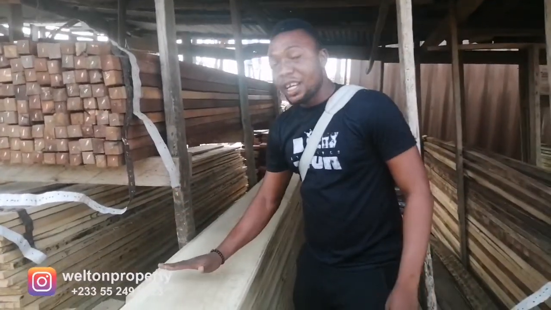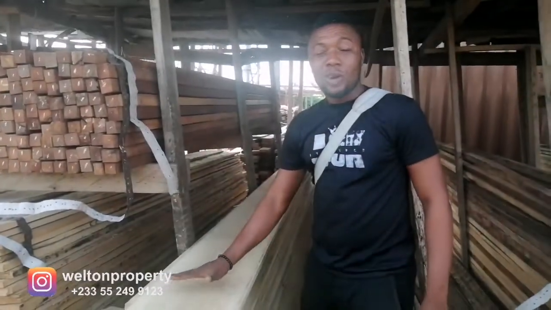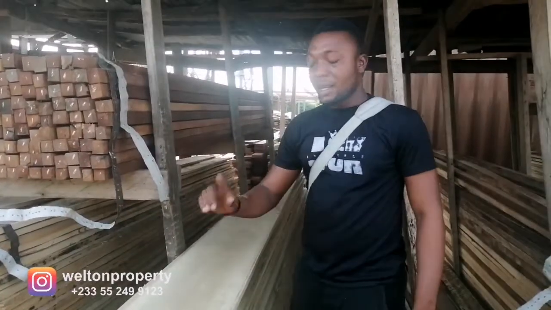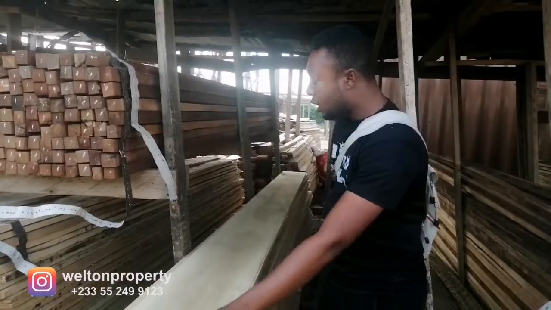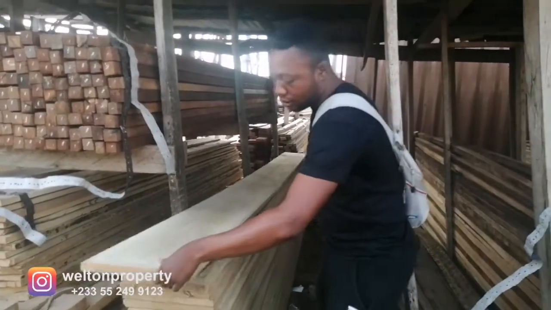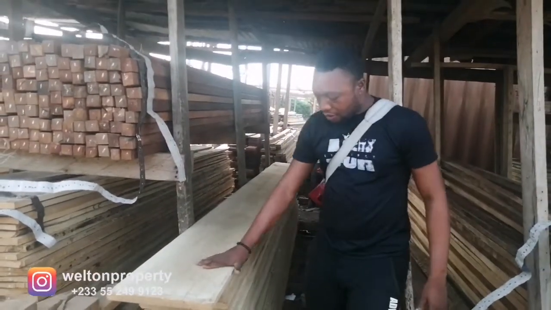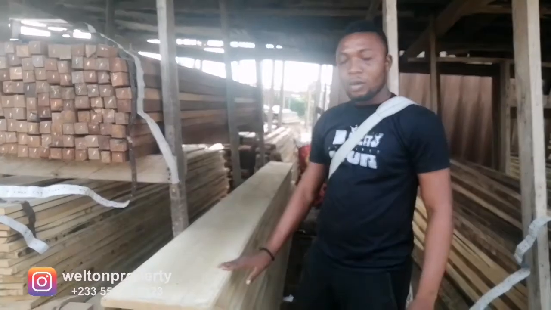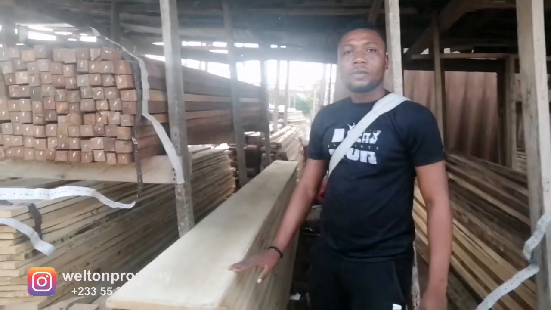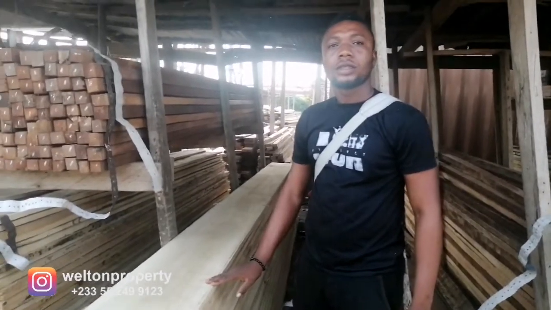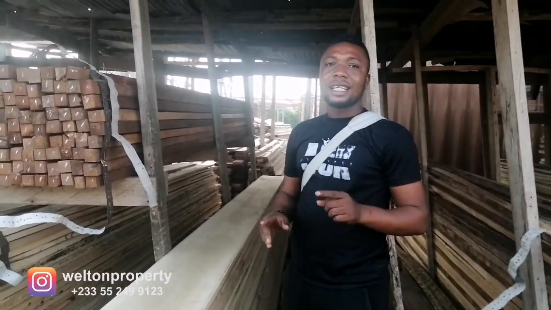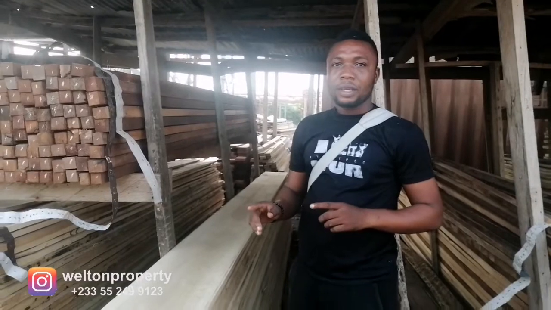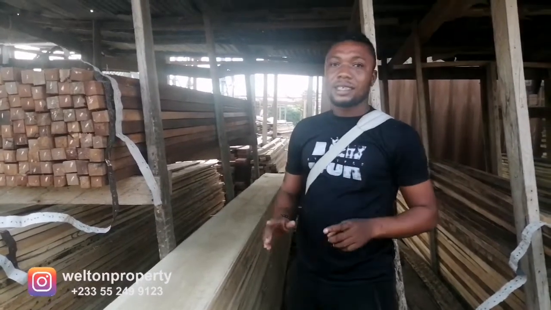Okay. This one, the name is Wawa. Right. Wawa sawmill cut. And per one is 55 cedis. Okay. That is for the board. As you can see, very smooth, very neat, and the quality also is very good. So in comparison to the bush cut, the length of the bush cut is 13.6, and the sawmill cut length is 16 feet.